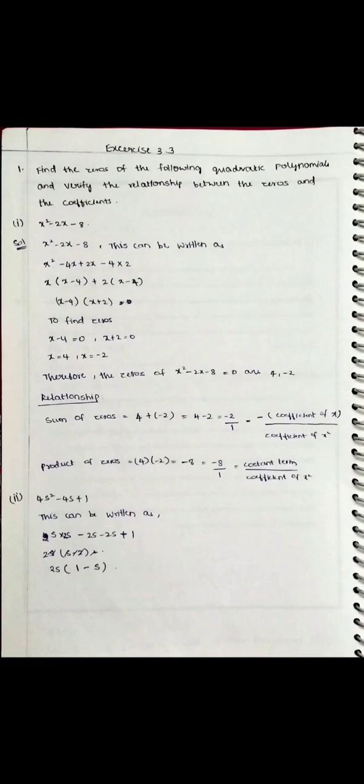So x square minus 2x minus 8. This can be written as: x square minus 2x can be written as minus 4x plus 2x. If we do minus 4x plus 2x, we get minus 2x. And for minus 8, we can write it as minus 4 into 2. So if we see here, we can find the common factors.